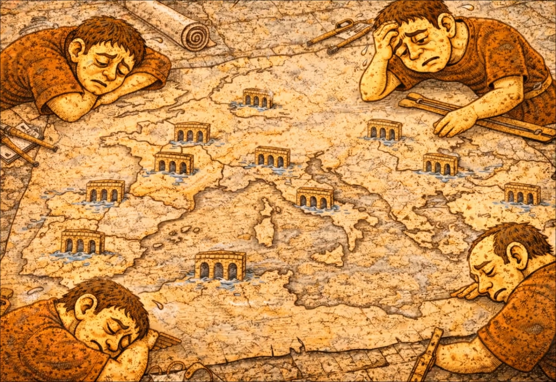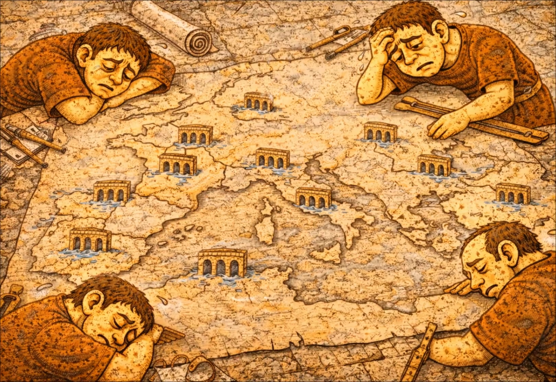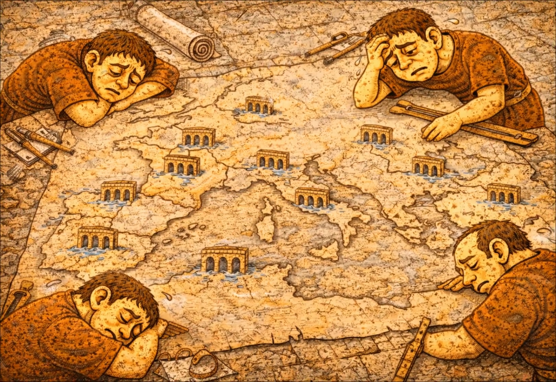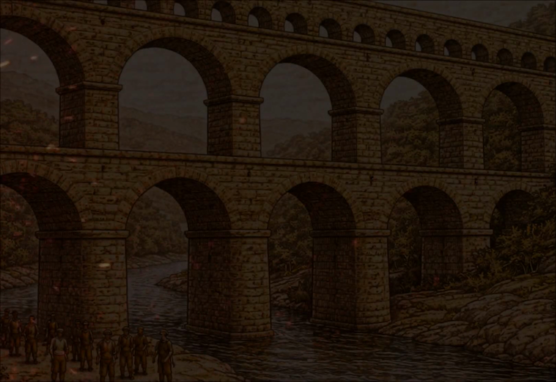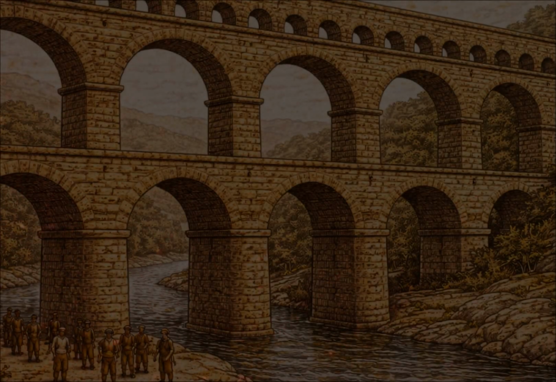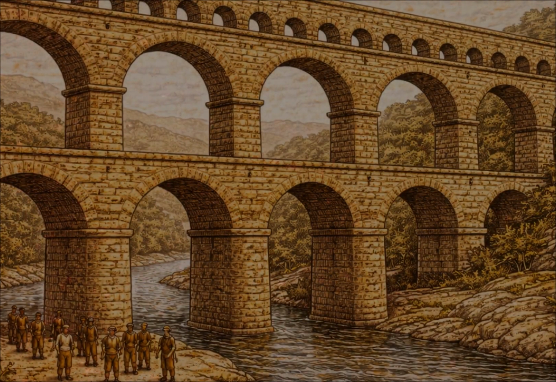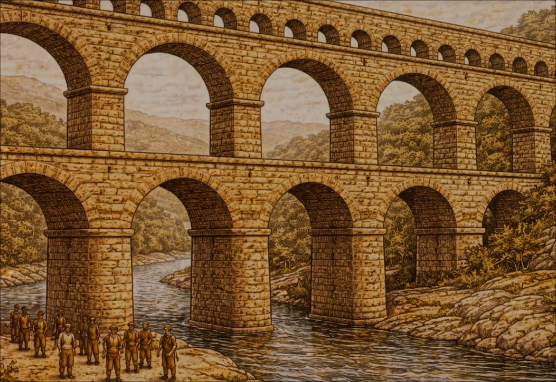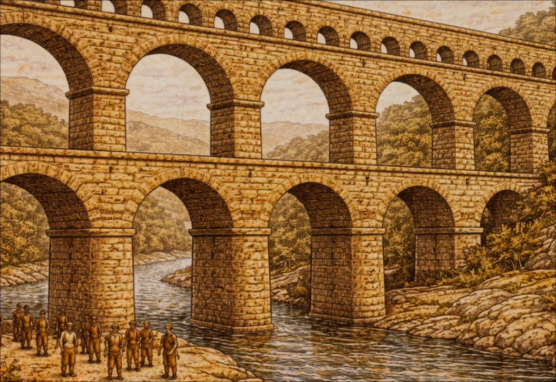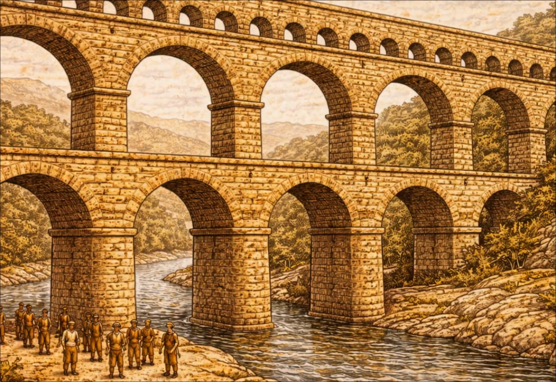Archaeological investigation of Roman aqueducts continues to reveal new information. Excavations uncover sections of channel previously unknown. Analysis of deposits inside channels provides information about water sources and treatment. Study of construction techniques enhances understanding of Roman engineering methods.